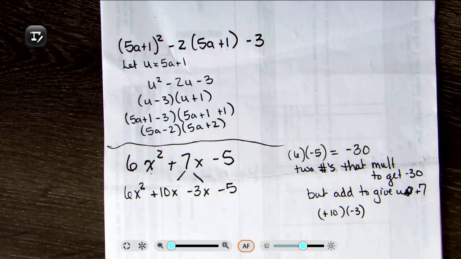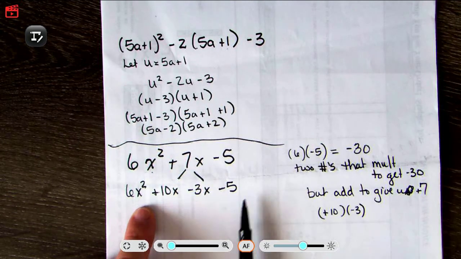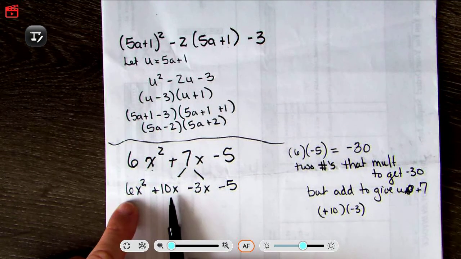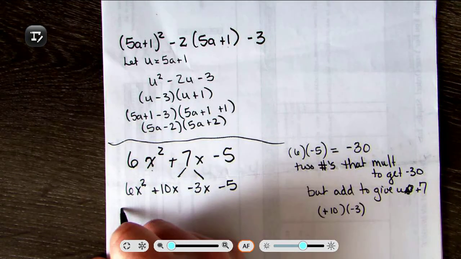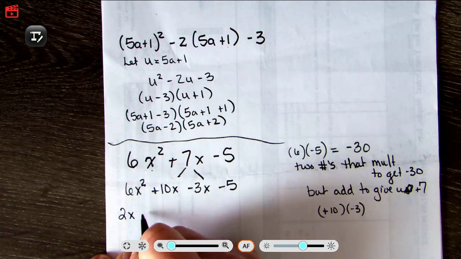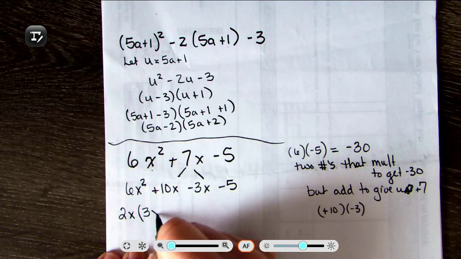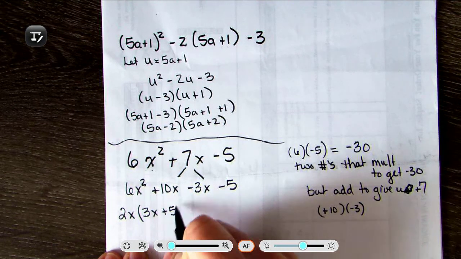And now what I'm going to do is factor by grouping. Anytime I see 4 terms, into my head should pop factor by grouping. So out of these first two, I can pull a 2 and an x out. And when I do that, I'm left with 3x plus 5.